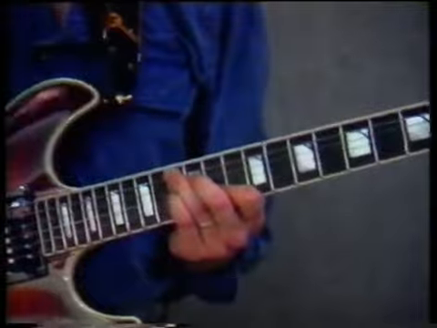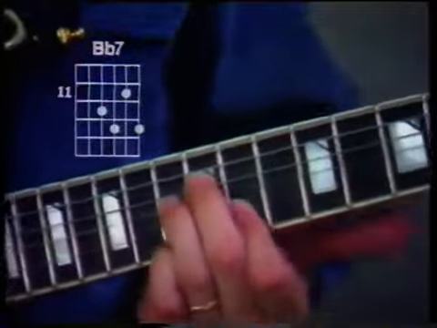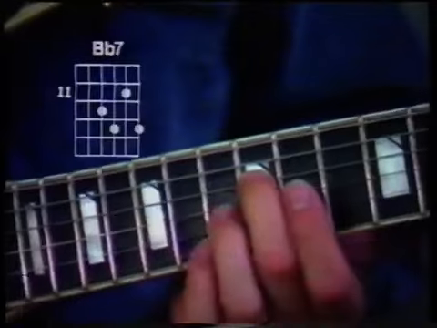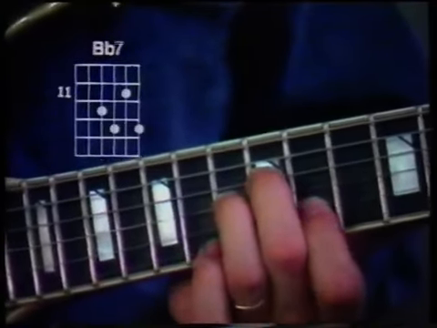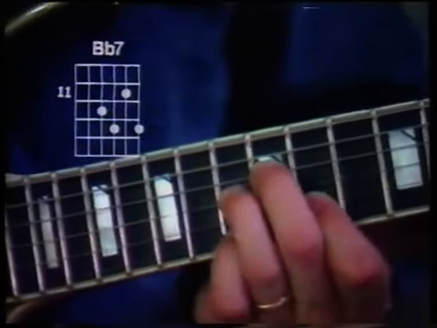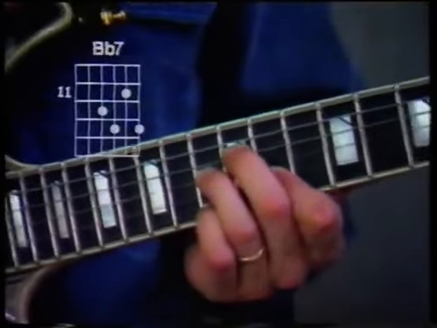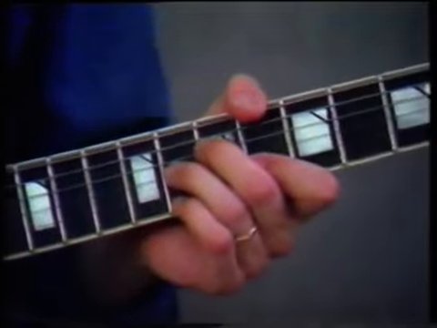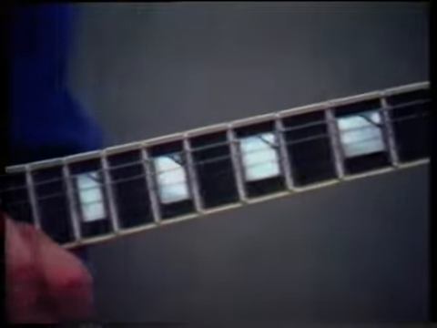So now we're going to move it up here to B flat. Now we're going to make a little change though. We're going to put the 5th on the top. So the voicing is D, A flat with the 3rd finger, B flat with the 1st finger, F with the little finger. So this is a B-flat 7 chord. Of course, you can use it in all the positions on a blues.